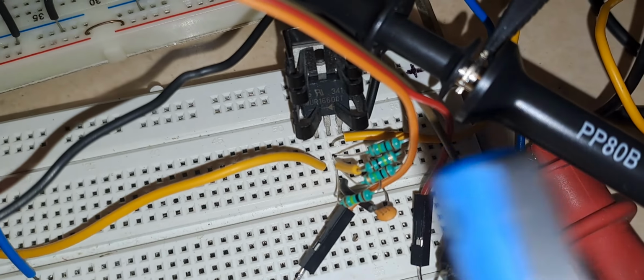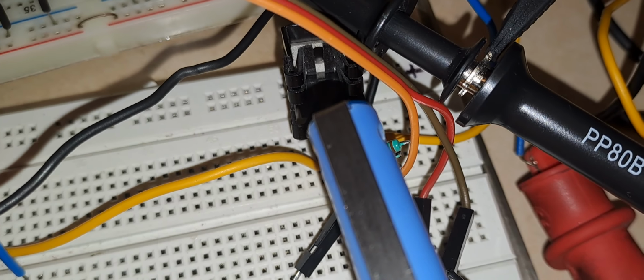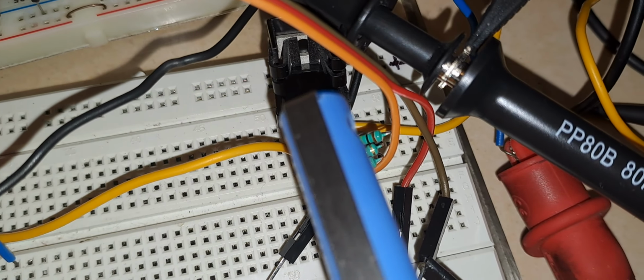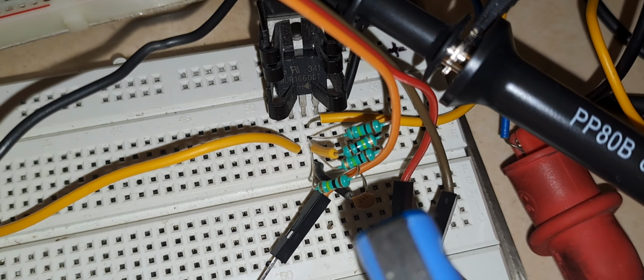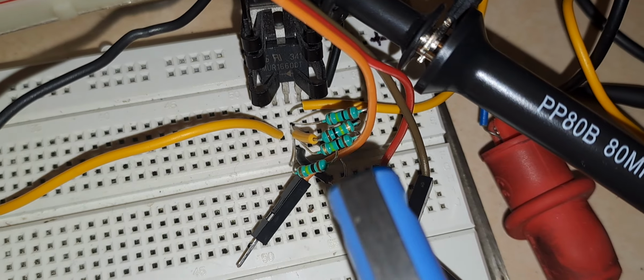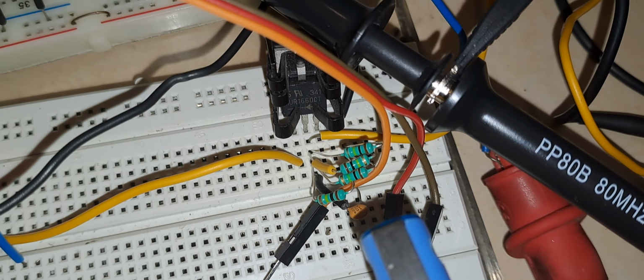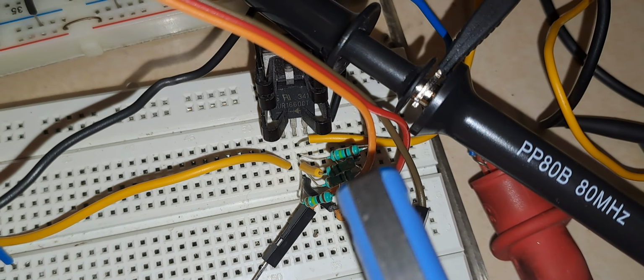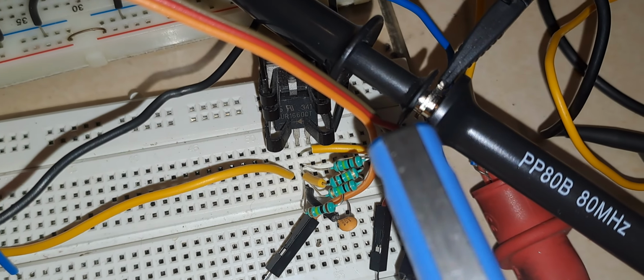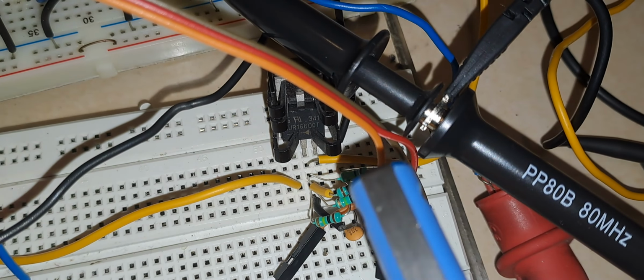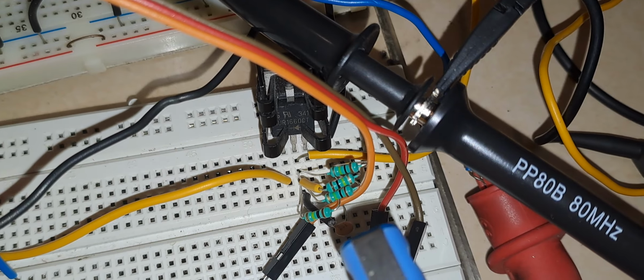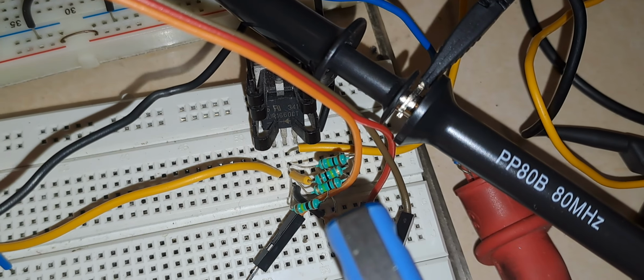envelope detector. You can see here this is the rectifier of the envelope detector, the black one, and here you can see the capacitor and the resistor network of the envelope detector. So I am using 400k resistances. I need 25k resistance, so I am using 400k resistances in parallel to this 0.01 microfarad capacitor.